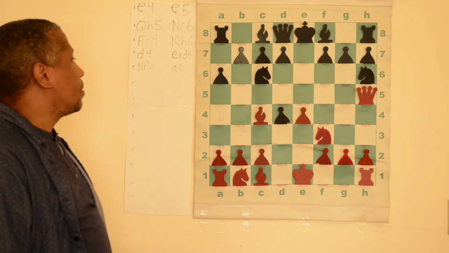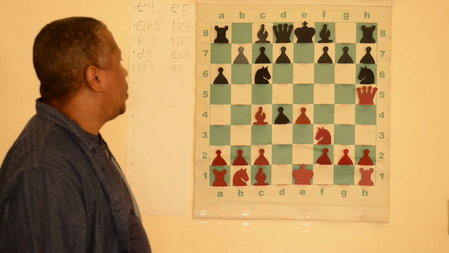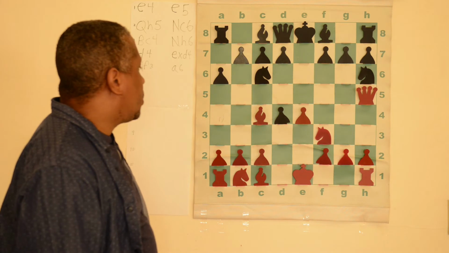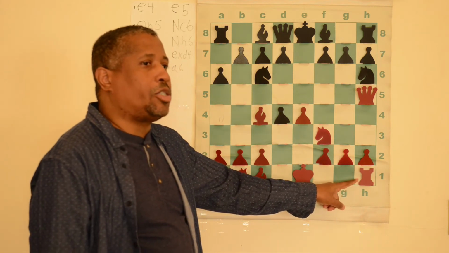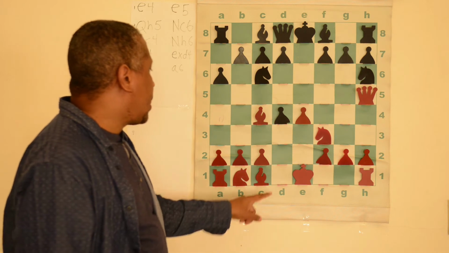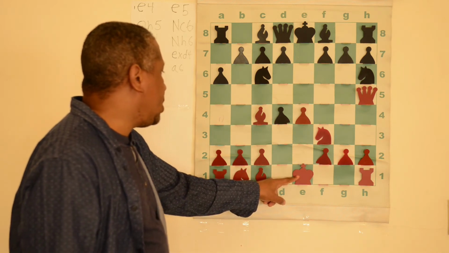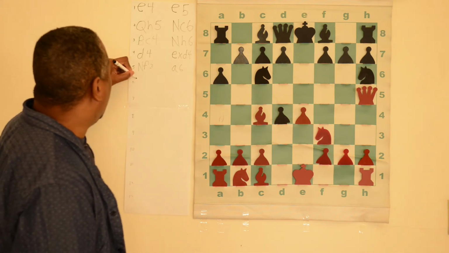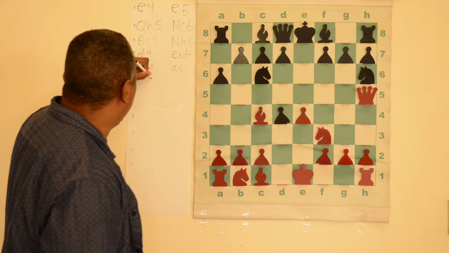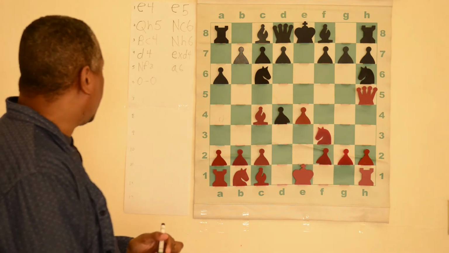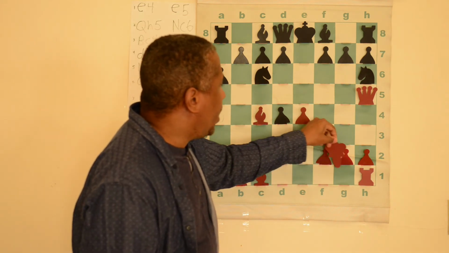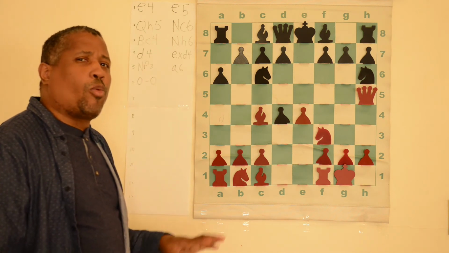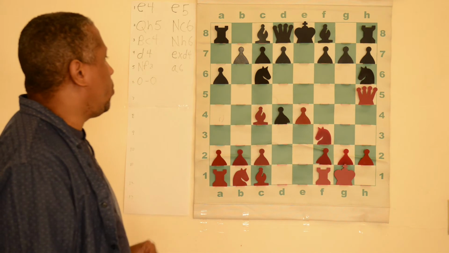Now, white decides, I'm going to castle. So, castling on the king's side is 0-0. Castling on the queen's side, when there's nothing here, is 0-0-0. So in this case, we're going to go 0-0. So, white decides to castle. And again, these aren't the best moves, it's just a way of showing how chess notation works.